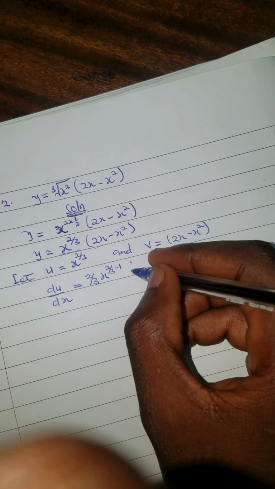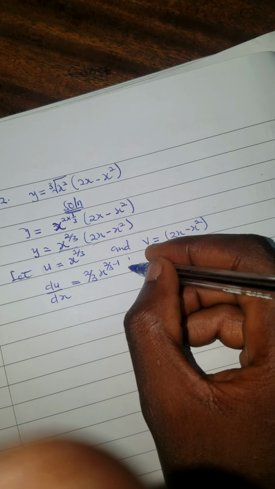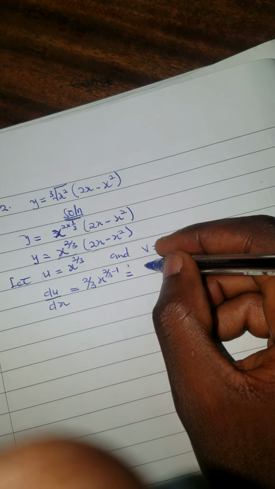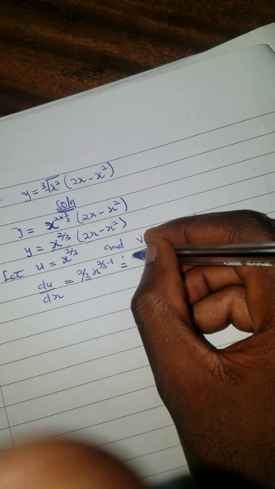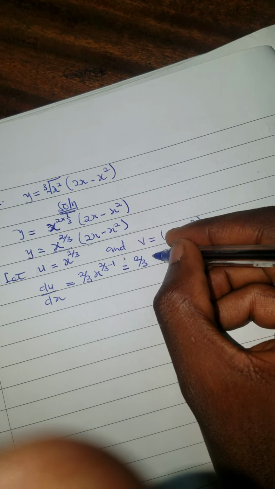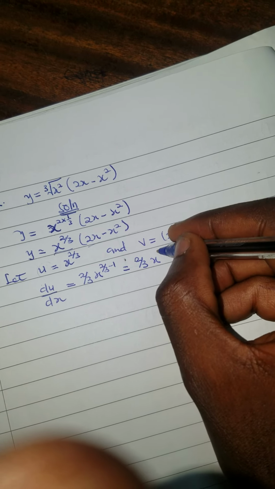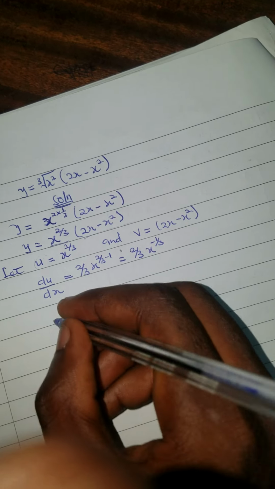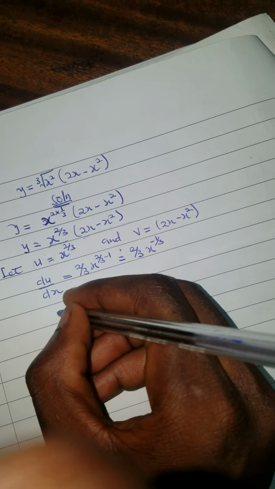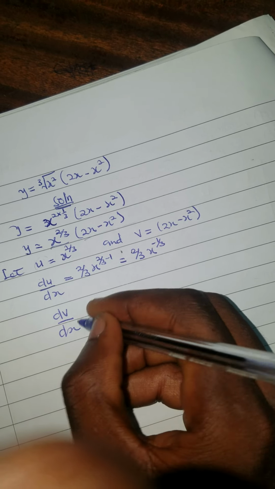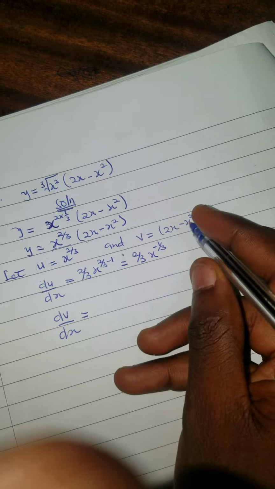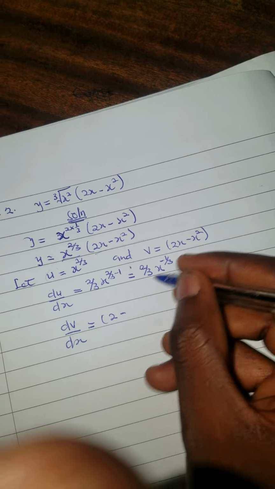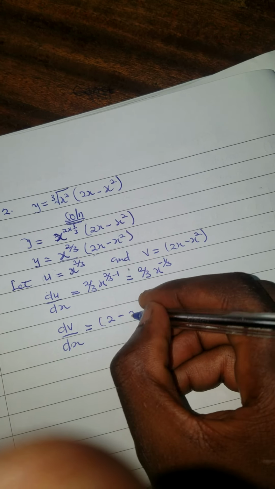Then you differentiate, that will be equal to 2 over 3 x raised to the power minus 1 over 3. Du dx is equal to that, and dv dx is equal to, this is our v, we are differentiating it with respect to x, to be 2 minus 2x.